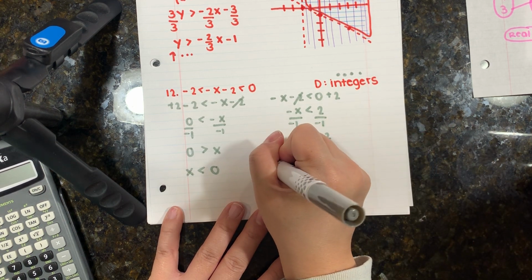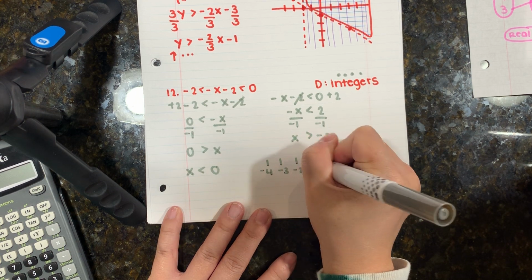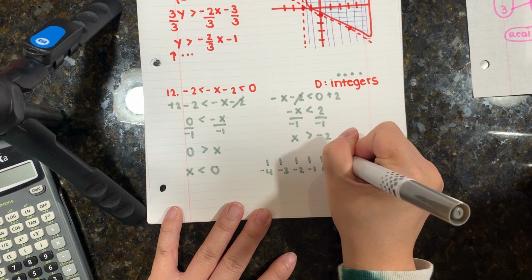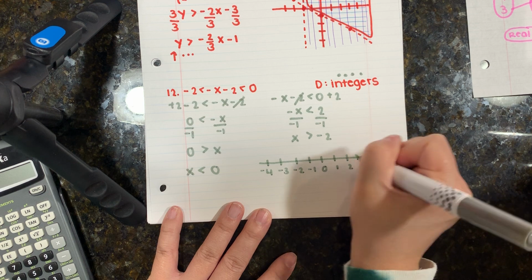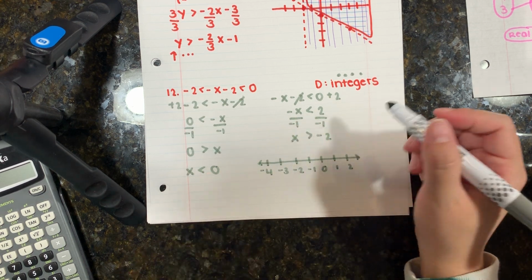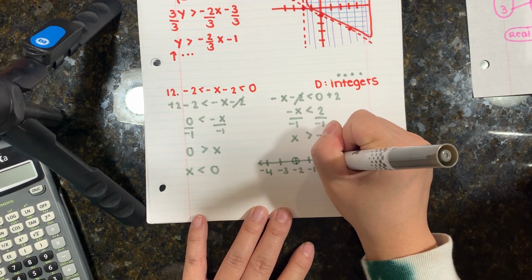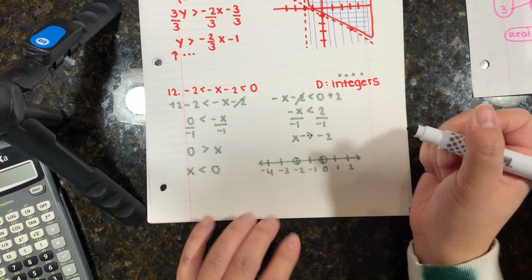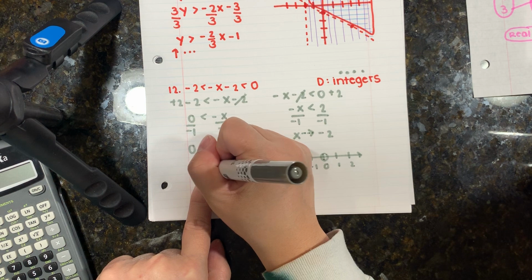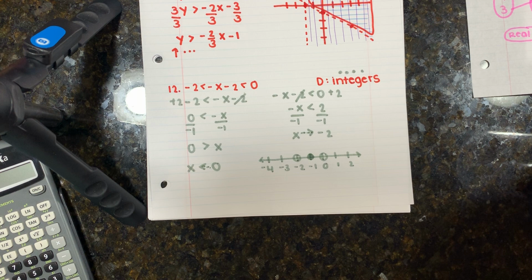So I'm going to have my number line, negative 4, negative 3, negative 2, negative 1, 0, 1, and 2 is my number line. I know that at both of these points, negative 2 and 0, there's going to be an open circle. Negative 2 and 0. This arrow points to the right of negative 2, and this arrow points to the left of 0, which means my only point that's going to be filled in between negative 2 and 0 would be negative 1.